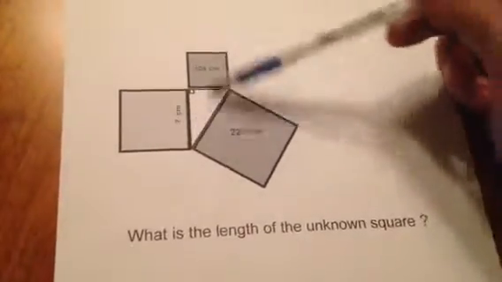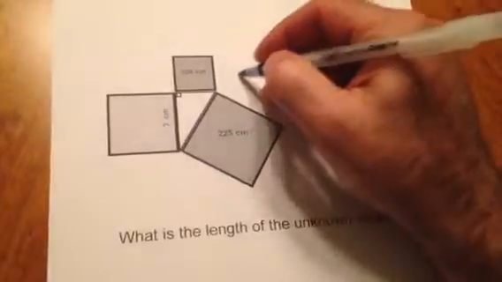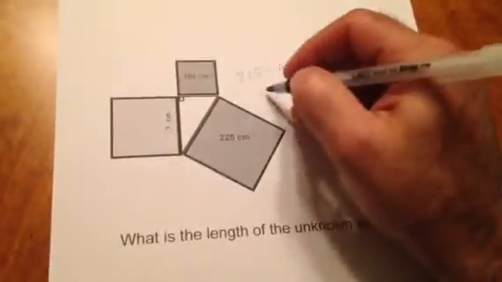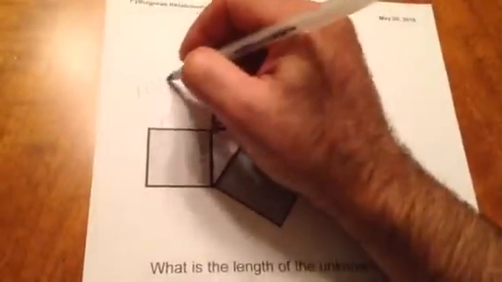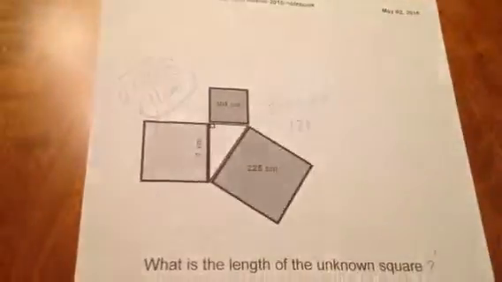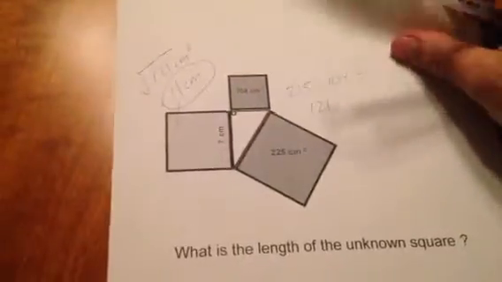This one here, well, this is a leg square. So to find the area of that, I have to subtract. So 225 minus 104, well, that equals 121. So this square is 121 centimeters squared. To find the length, I square root it. So that equals 11 centimeters long. That square is 11 centimeters.